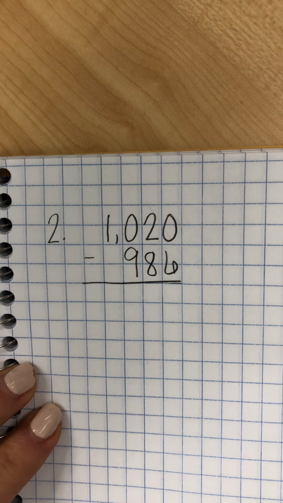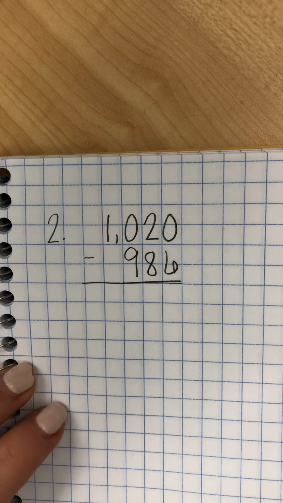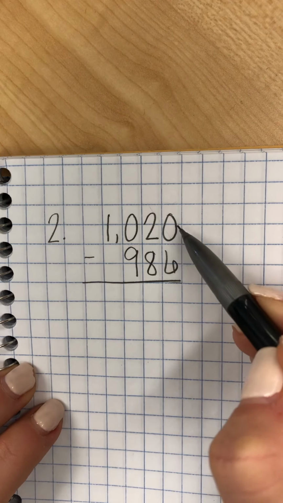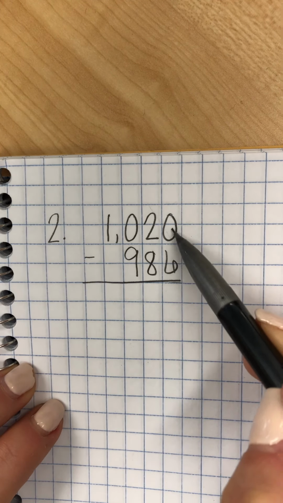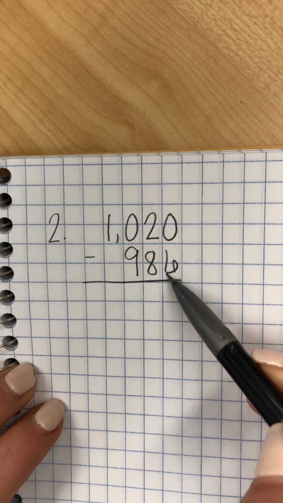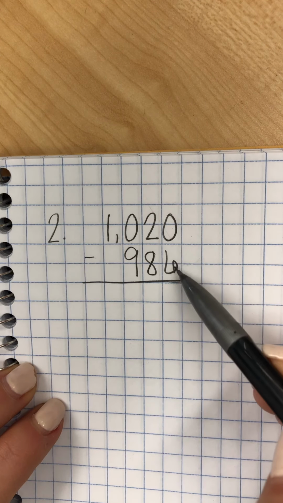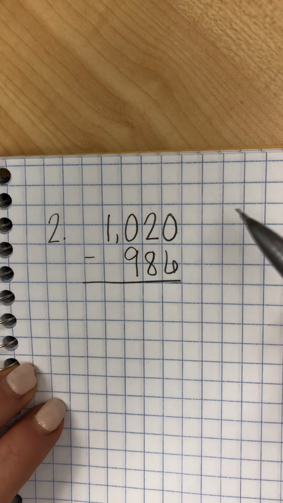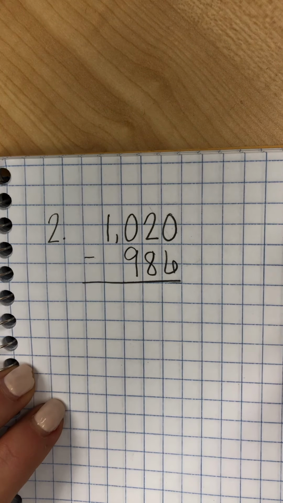Okay, so I know since we're doing subtraction across zeros, there's going to be lots of regrouping. And I'm always going to start in the ones place. So first things first, can I do 0 minus 6? No, I can't take 6 away from 0. Can't take anything away from 0 actually, except for 0.